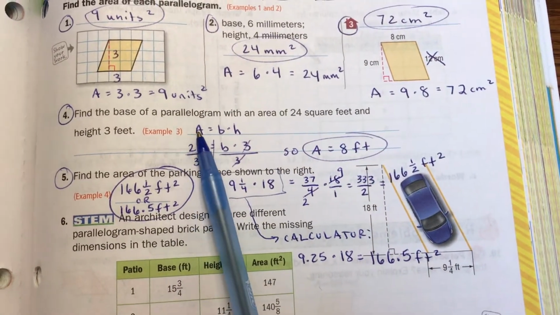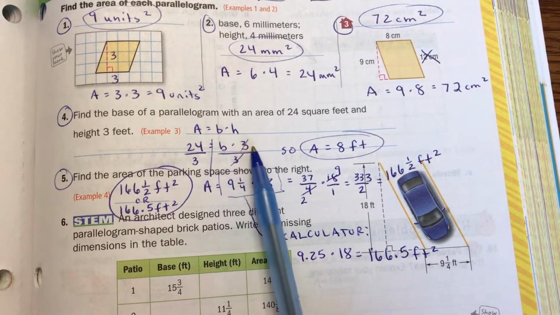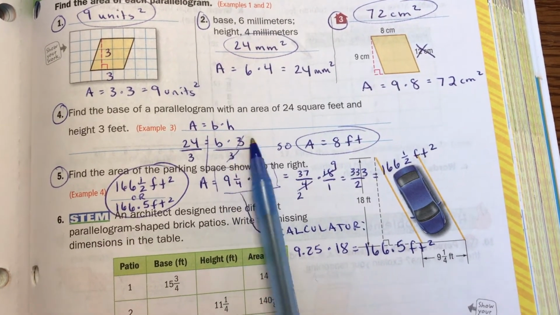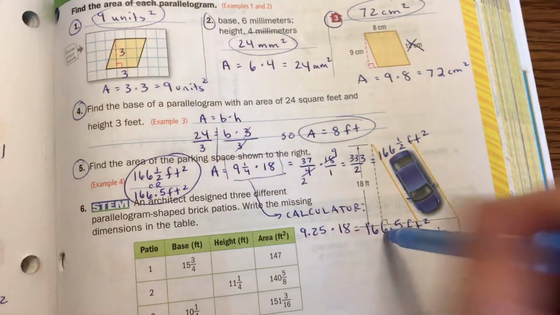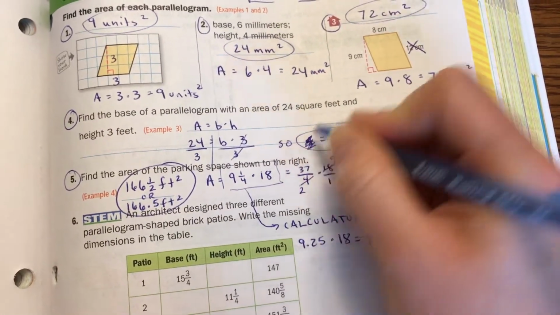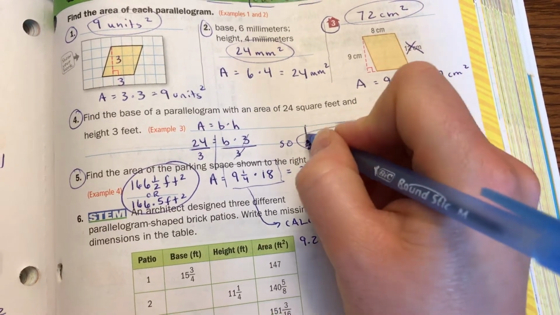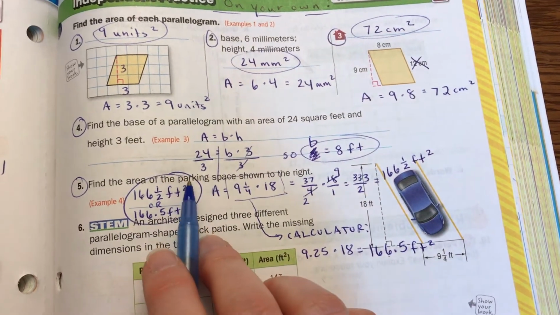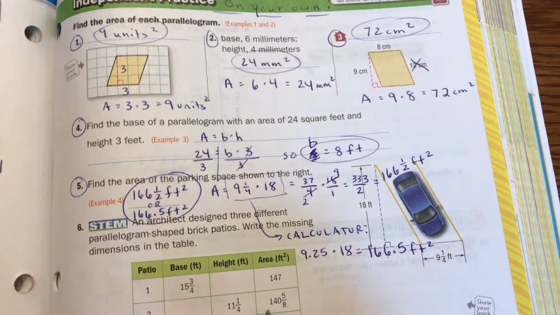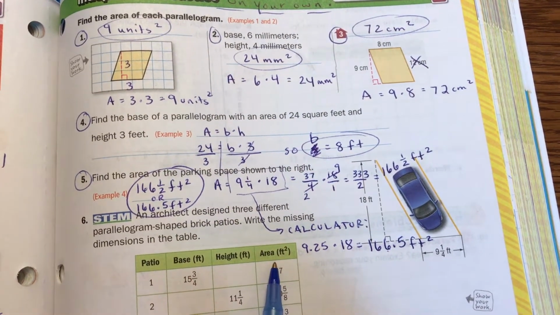For here, you have area equals base times height, so 24 equals base times 3. Undo the 3 with division on both sides. So, why did I put area here? It's not the area, it was the base. Base equals 8 feet. So 24 divided by 3 is 8. And then to check it, 8 times 3 equals 24.